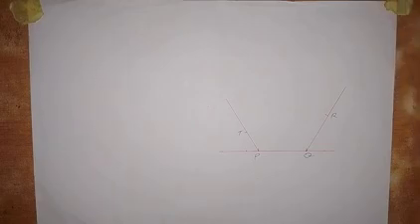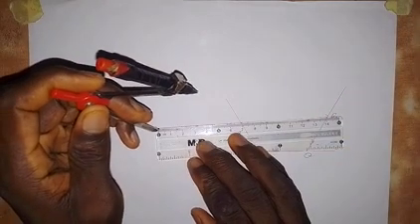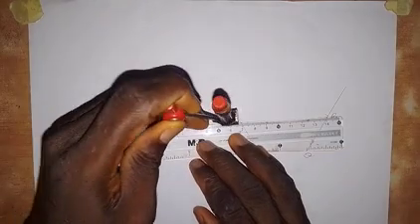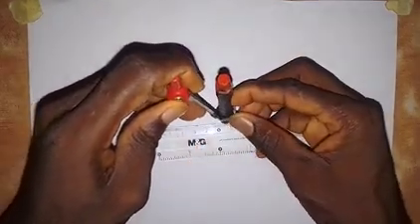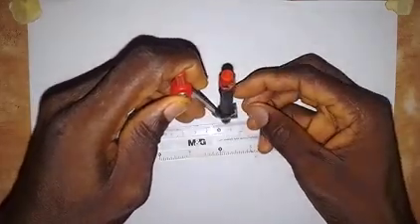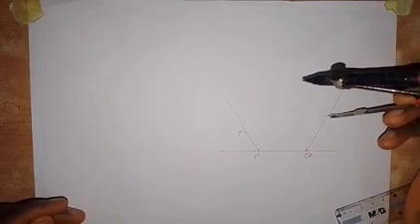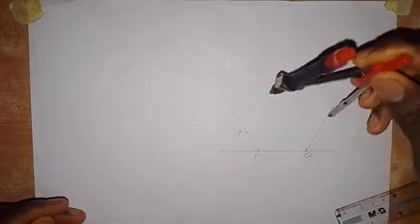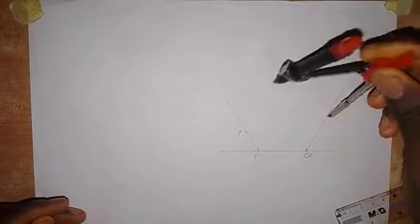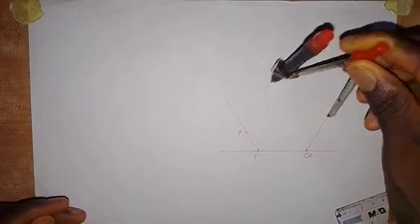With the compass, take a measurement of 56 millimeters on the ruler. So this is 56 millimeters. Put it at point R here, since we already have R and want to get S, and draw an arc on the paper like this.